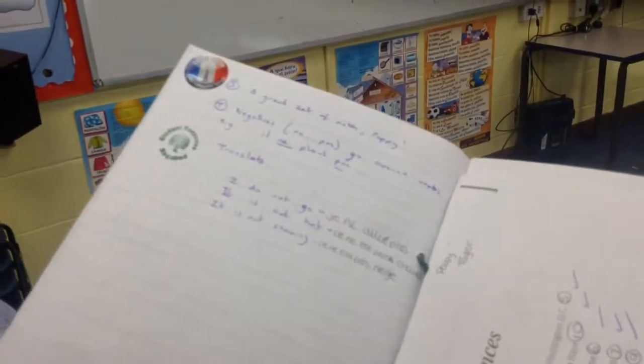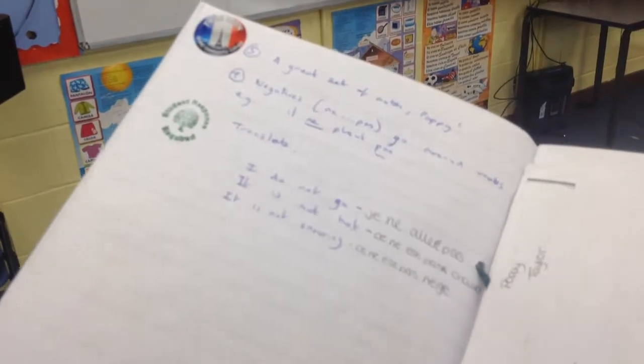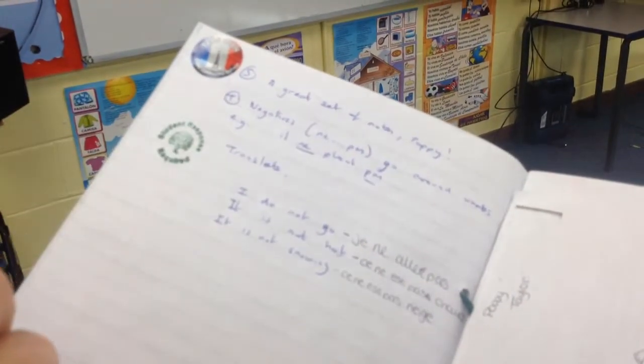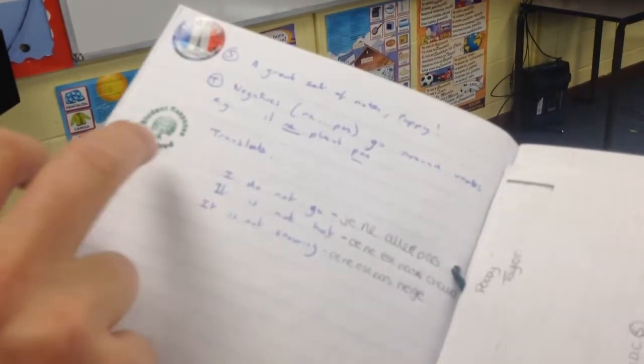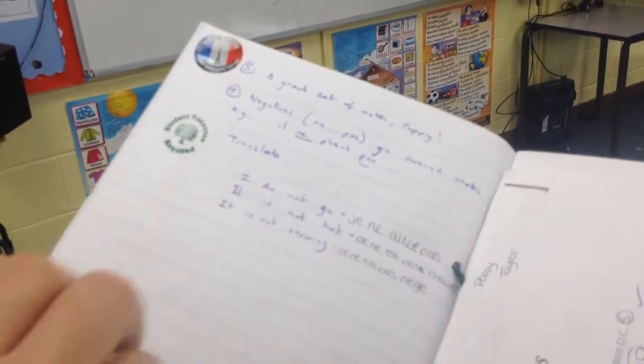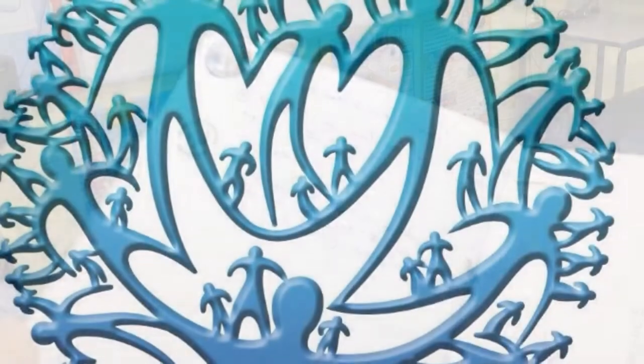We may set, for example, a couple of little activities. Here's an example I'm going to show you. It's a book I recently marked, and I set a strength and a target, and I also asked her to think about how we form negatives in French, and gave her a couple of tasks where she could practice that exact skill.